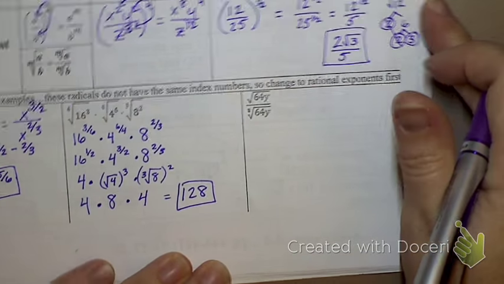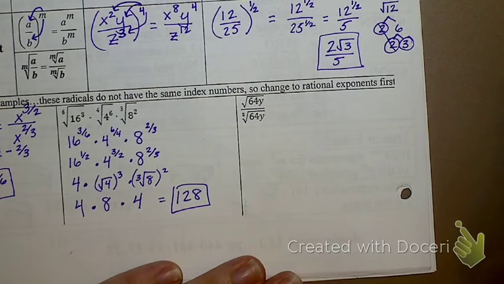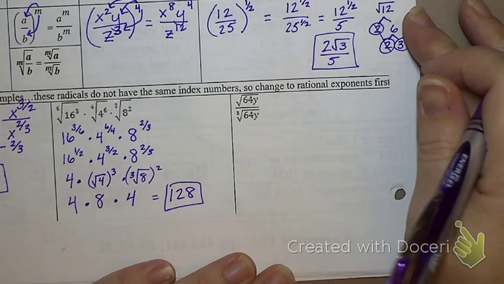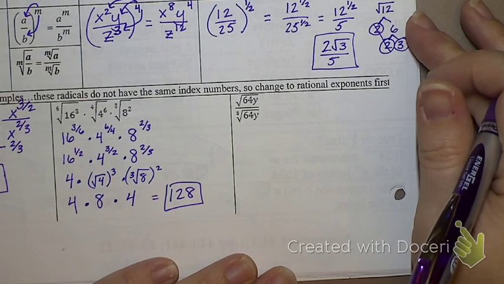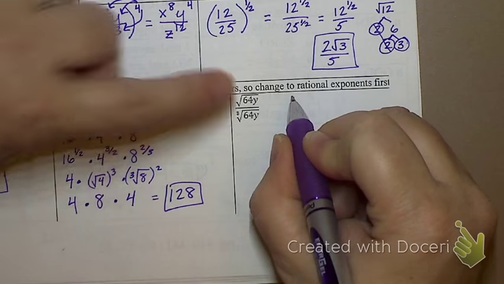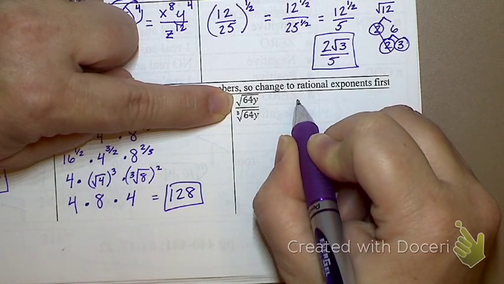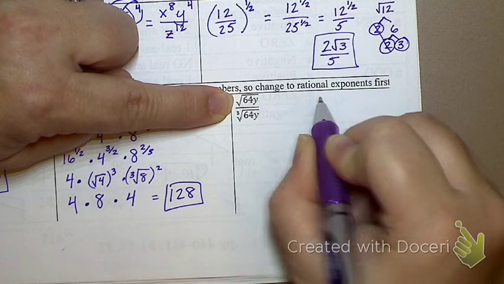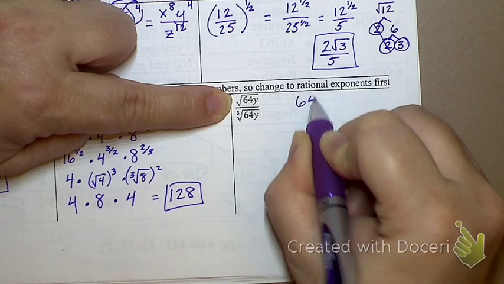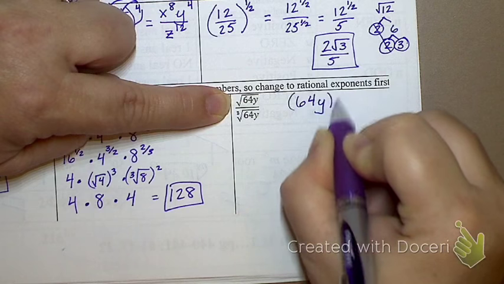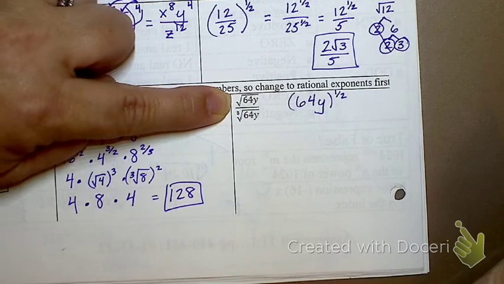Okay? All right. What have we got going on here? Do I have matching indexes? Nope. So on the top, I have the square root of 64y. Okay. So that is 64y to the 1/2 power, correct?